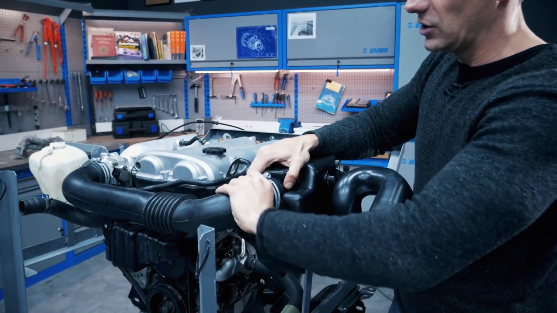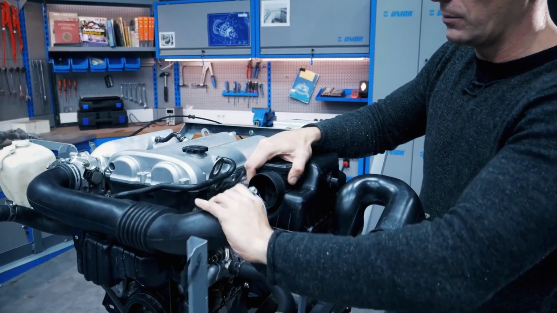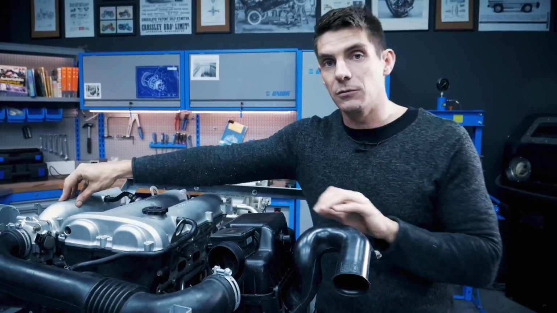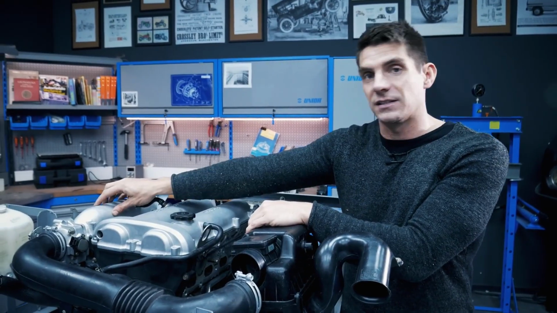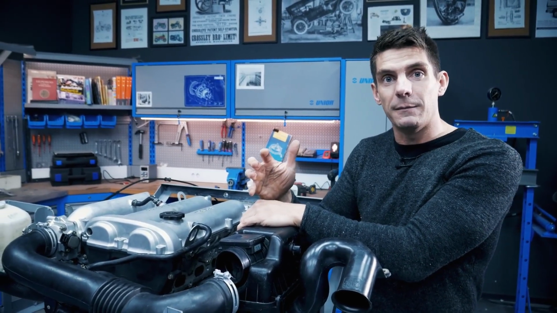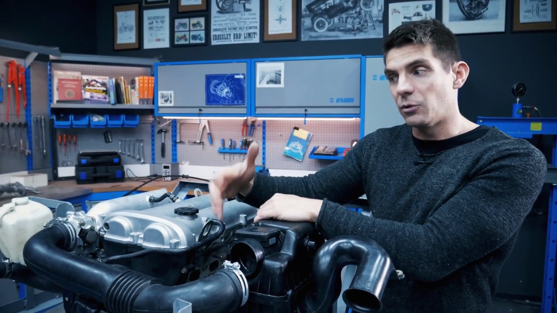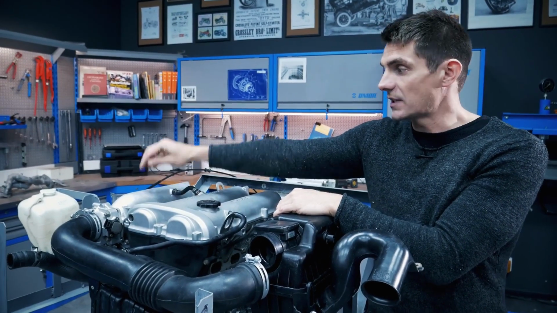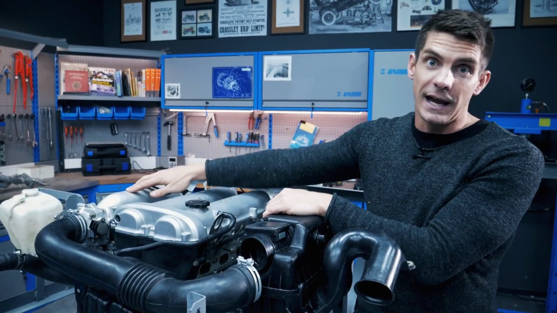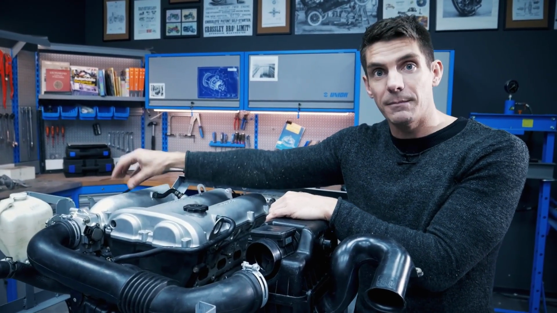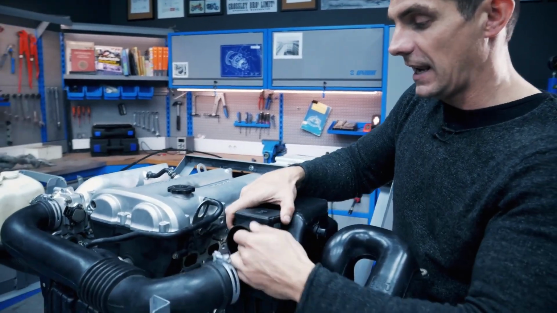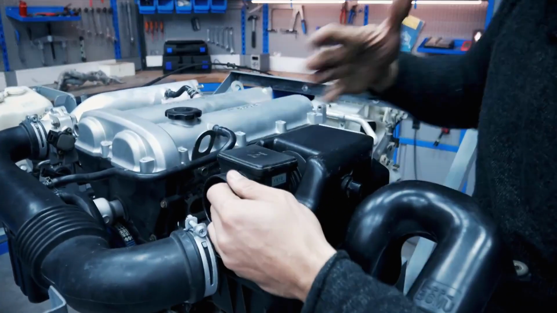So every fuel injection system will have a mass airflow meter, or there's another type of sensor called a manifold absolute pressure sensor or a MAP sensor. They both do basically the same function. They're determining how much air is getting into the system. So a MAP sensor, manifold absolute pressure sensor, would be on the manifold and it senses the pressure in the manifold. But what we're going to talk about today is this, which is the mass airflow sensor, which detects the flow into the engine.